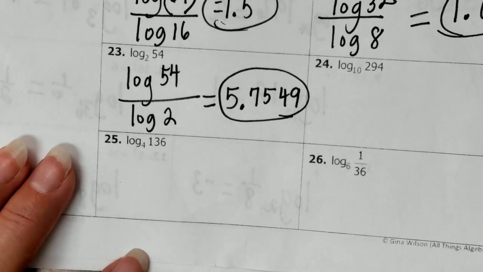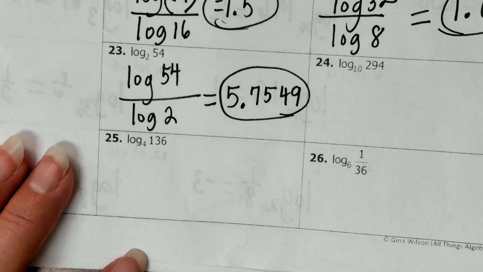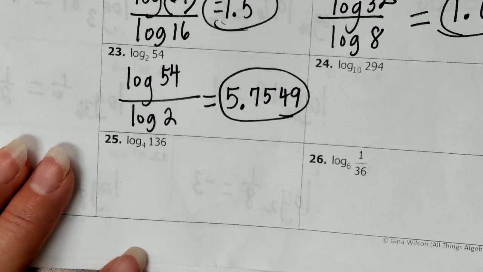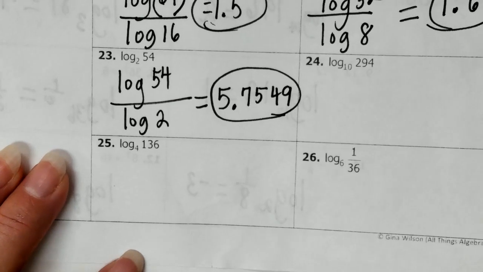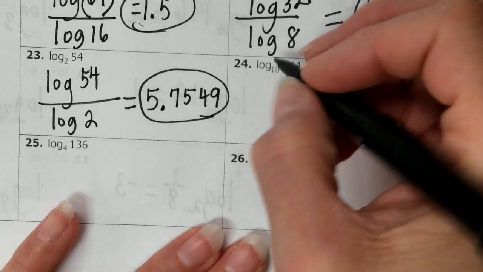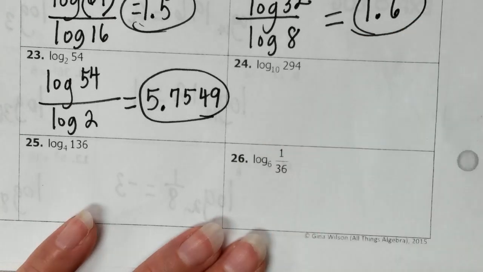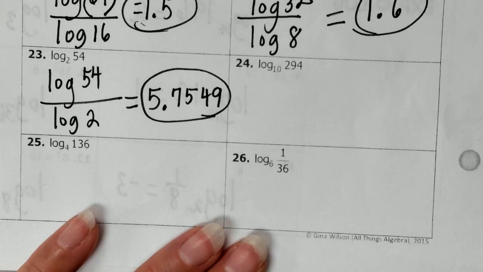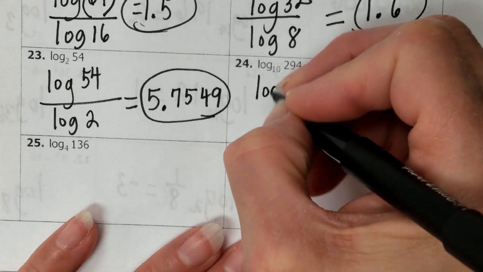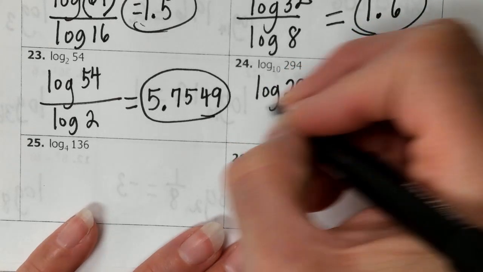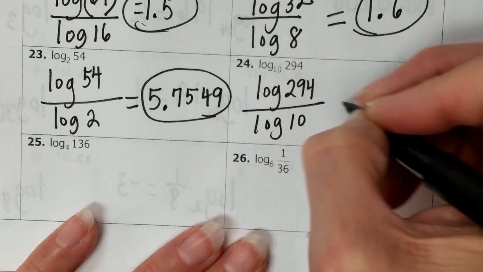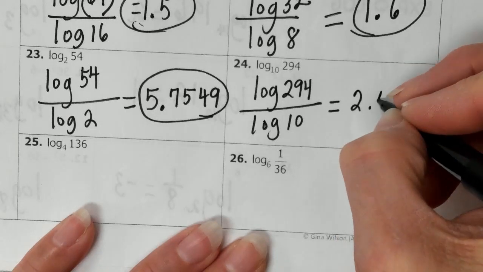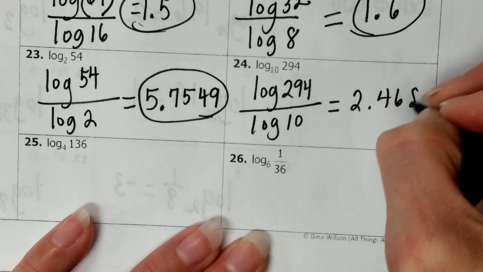It's okay to round it off. On the test, I'll put specifics. On this page, it didn't really matter where you rounded because they didn't ask. For 24, I want to point out 24 is a common log, isn't it? See the base 10? Now we could do log 294 divided by log 10, which gives us 2.4683.